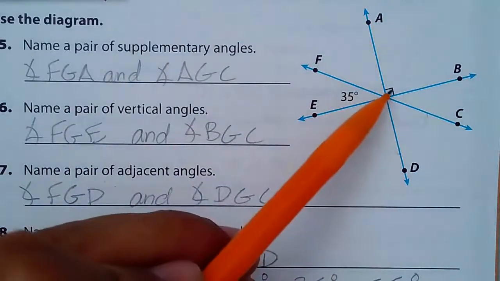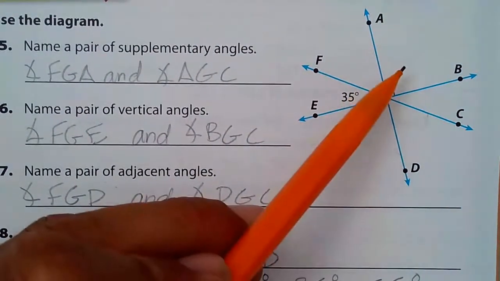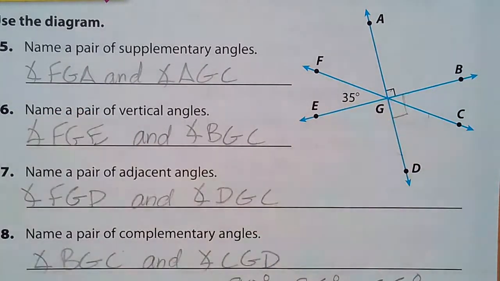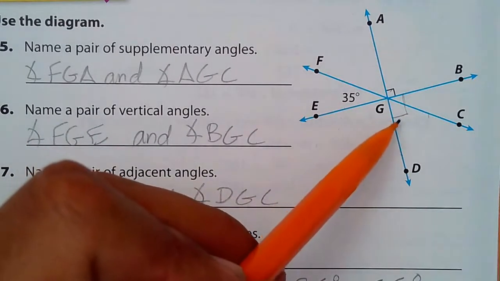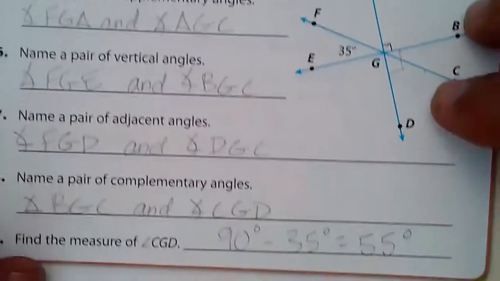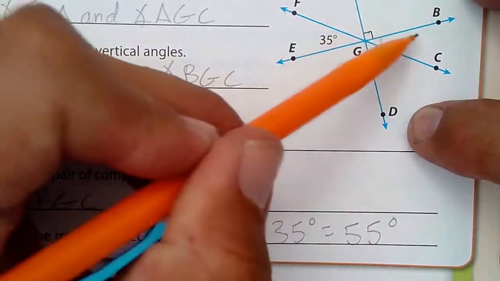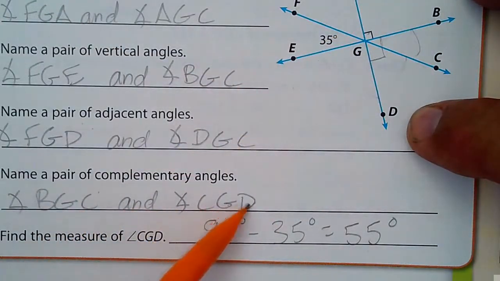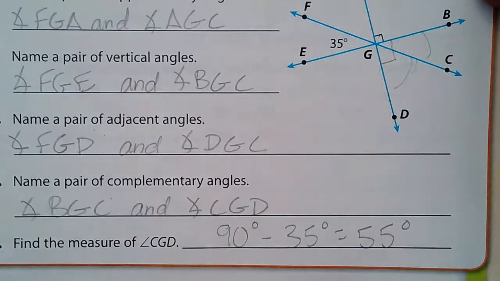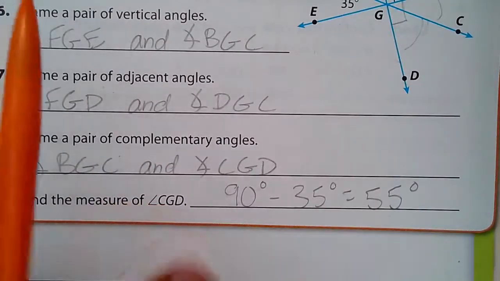I'm going to erase this here. Now, this tells me 90 degrees, but there's no other angles in there, so I got to go somewhere else. That means this right here, that's also 90 degrees. And I kind of made that a weird square so I can accentuate that. And what I can use here is now inside this 90 degrees, there are two angles there. And those are the two I'm choosing here, BGC right there, and CGD, that right there. Those are complementary angles. Okay, find the measure of CGD.